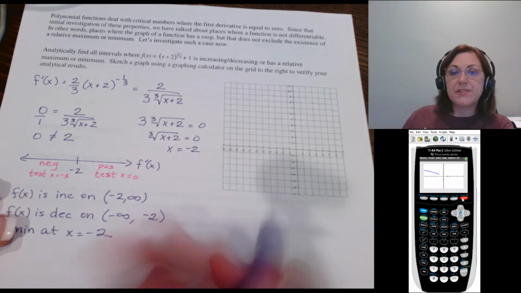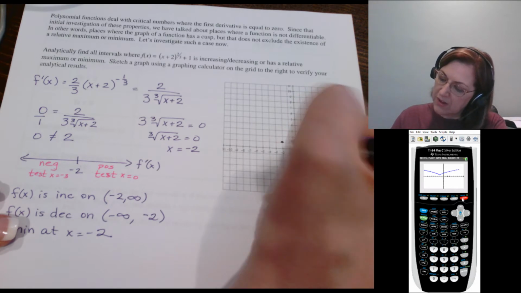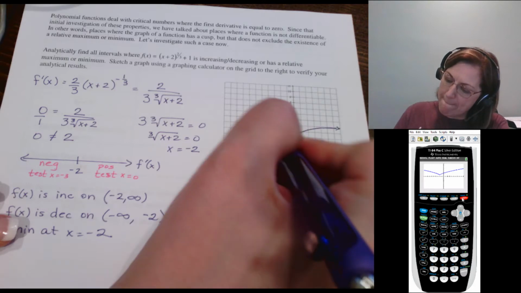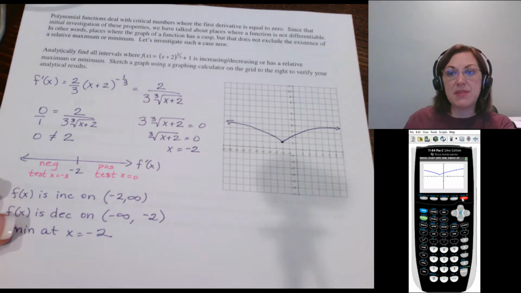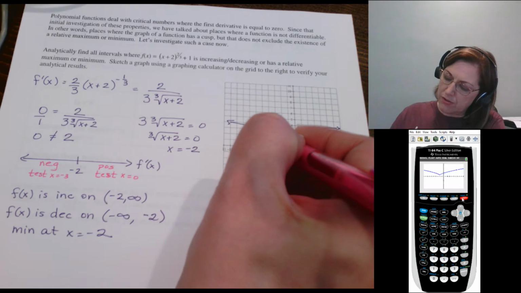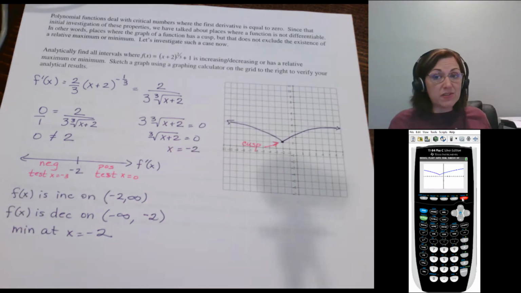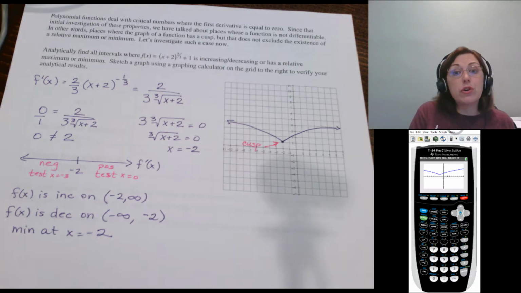I'm going to draw a rough sketch of our graph here. I'm not going to plot exactly, although you could if you want. Okay, we have a minimum there. We call this a cusp, is what this feature of the graph is called. And we learned previously that this is a place where the derivative doesn't exist. However, the function does, and you can have a minimum there, or you could have a maximum if we happen to be turned upside down.